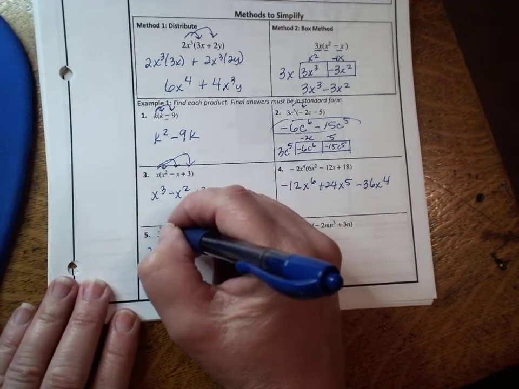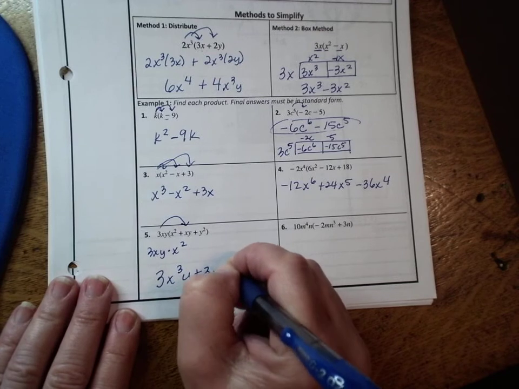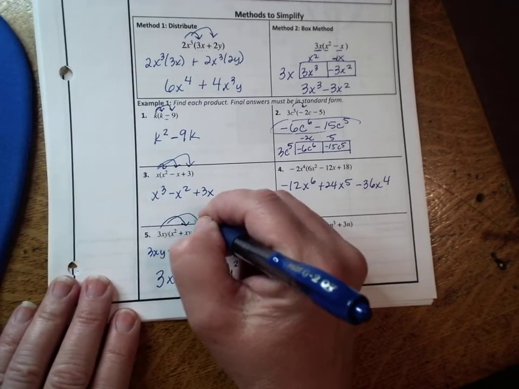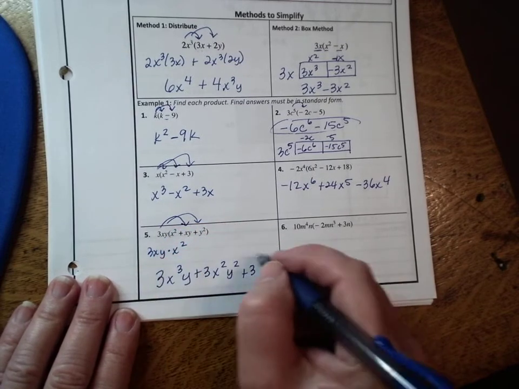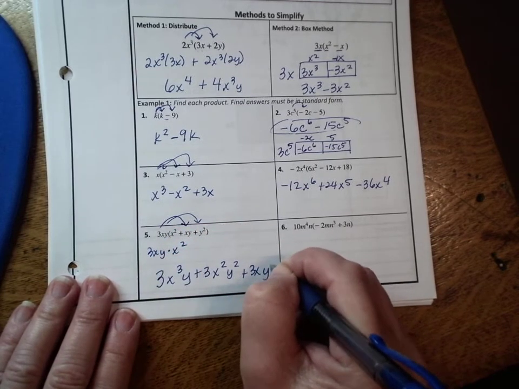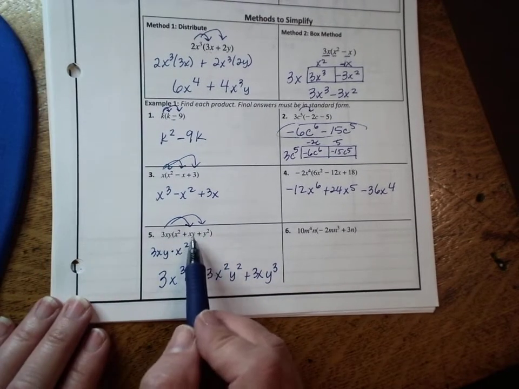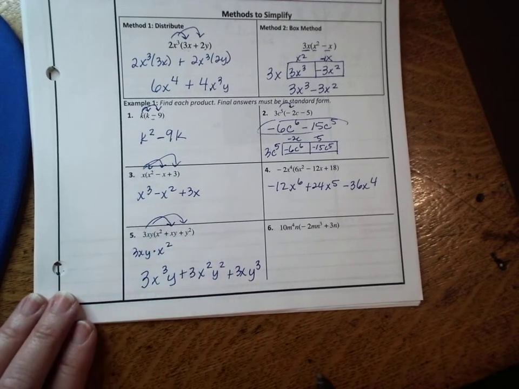Okay. Then 3xy times xy is 3x squared y squared. Okay. Then 3xy cubed, because all these have a coefficient of 1. Okay. So what you're doing is just adding the exponents of the same base, because we're doing multiplication.